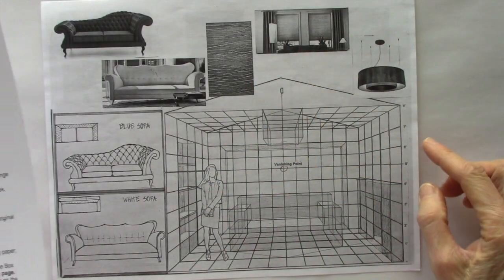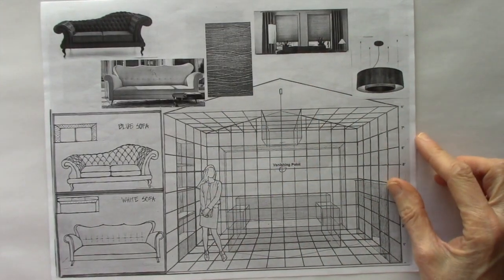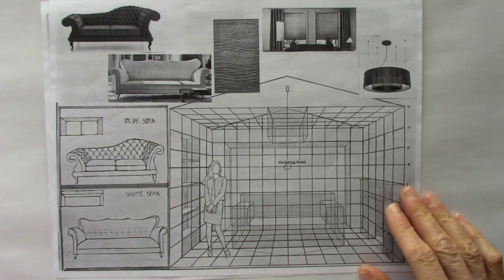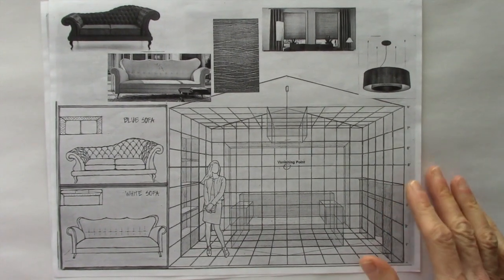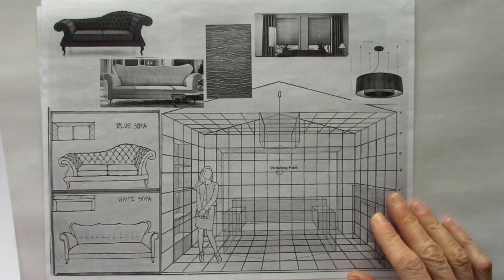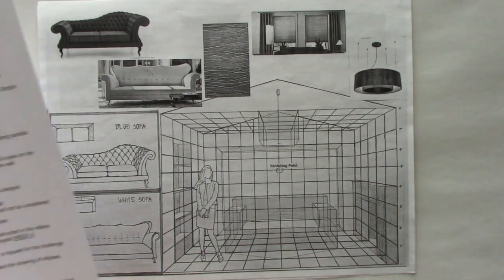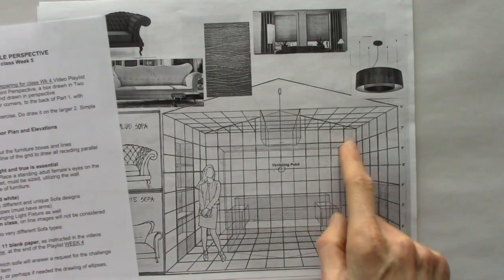These are small copies of pictures I took of previous students' work. So I'm sorry that they're small, but you can imagine if it was on your big cartridge paper how it might look. Your simple box form drawing is down here.